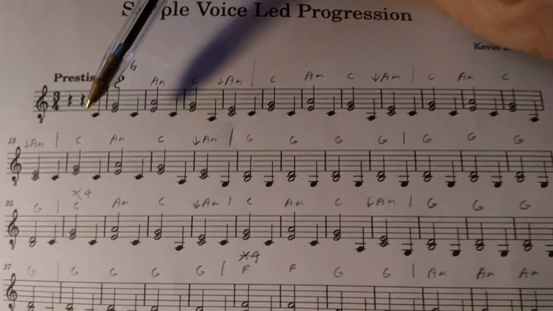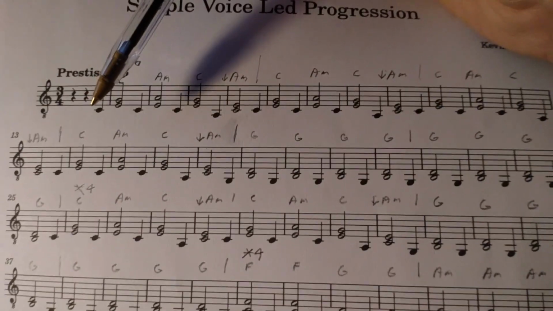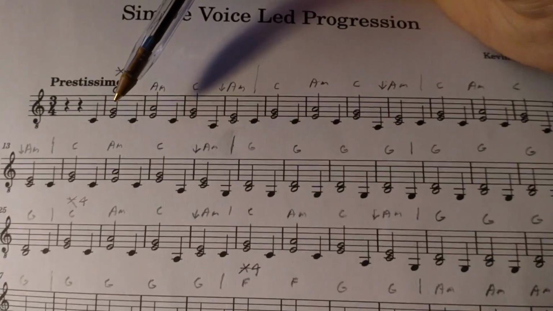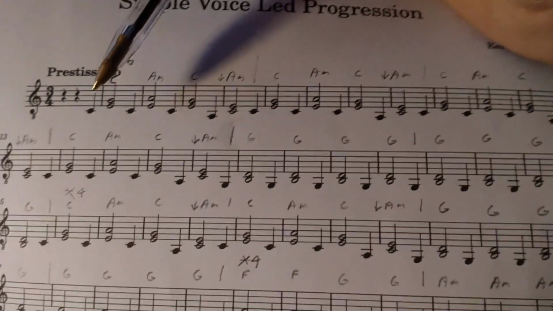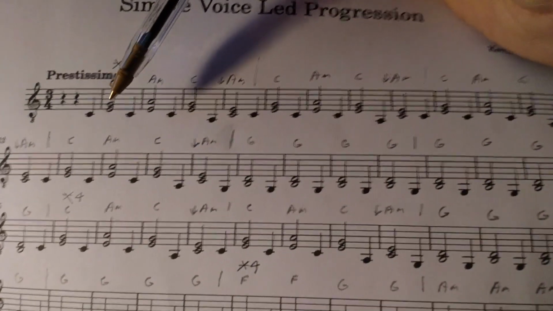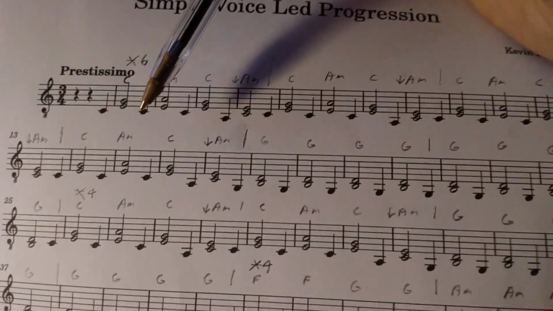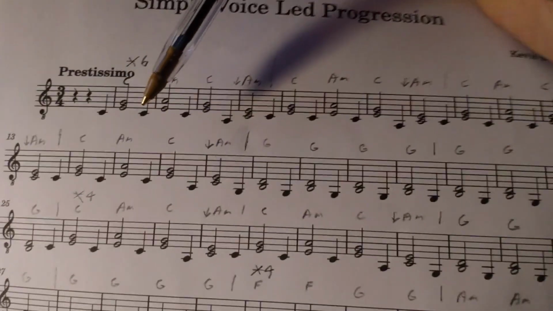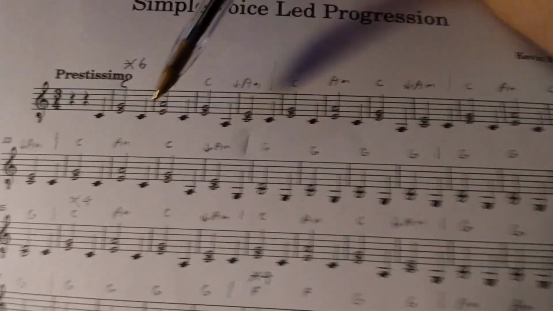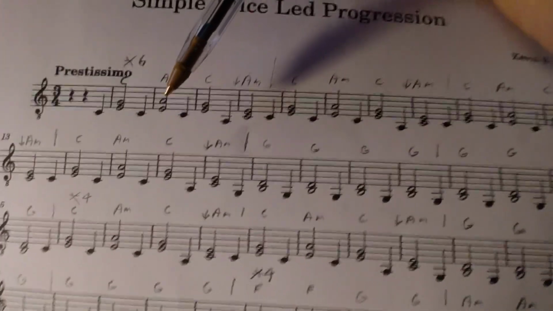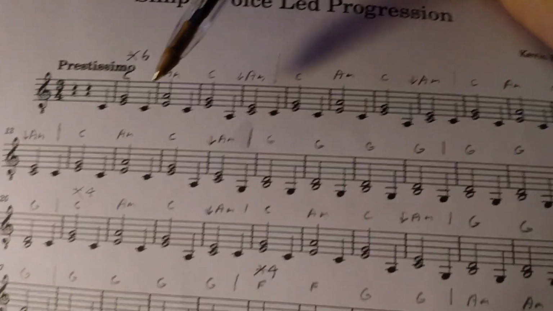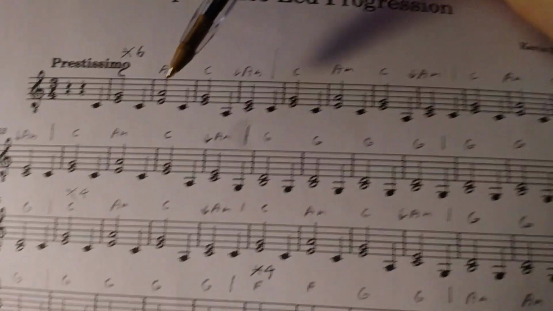On the 3rd beat of the preceding measure, we have the tonic note of the C chord leading up into the upper part of the C chord. So it's C, E, G, and then it goes to A minor by raising the G, the top G here, up to an A for the A minor.